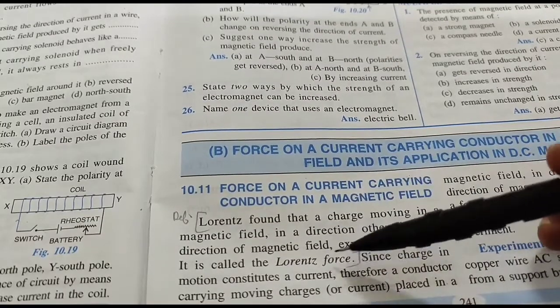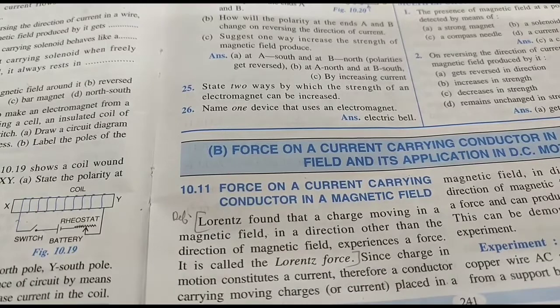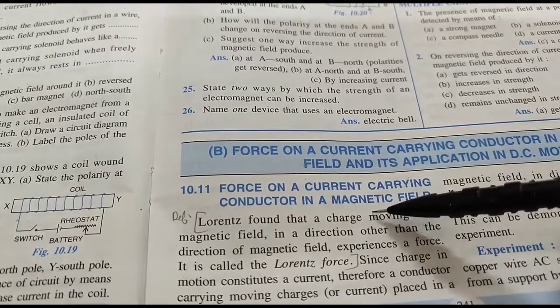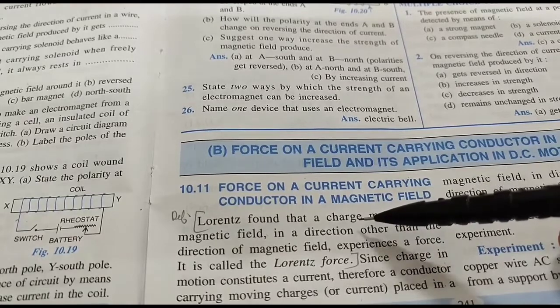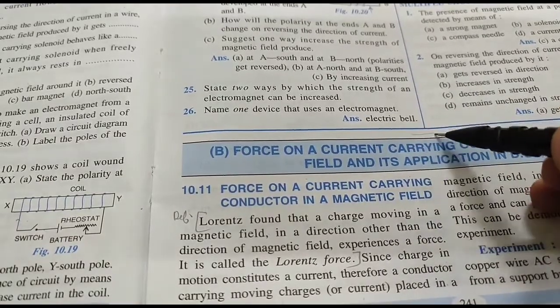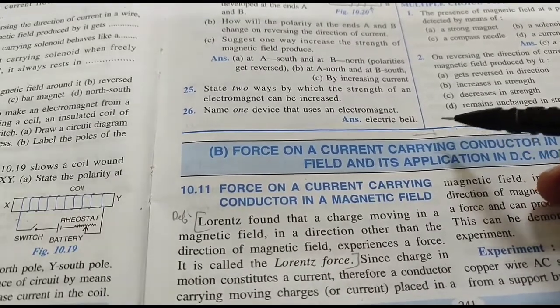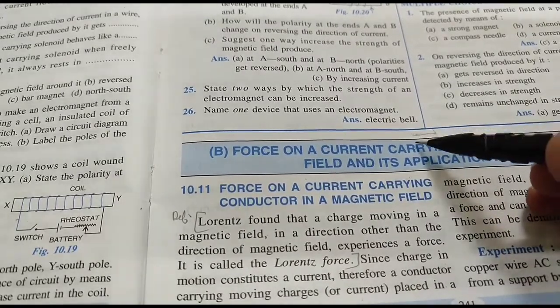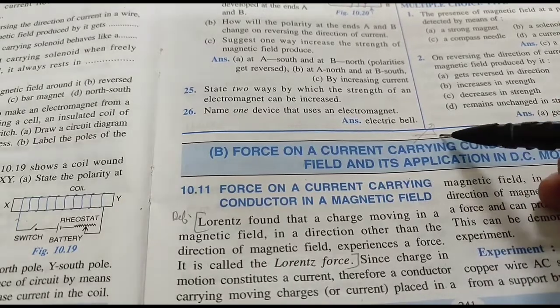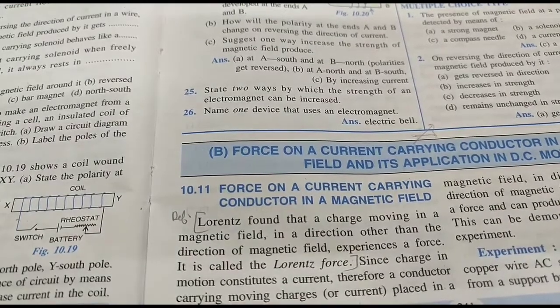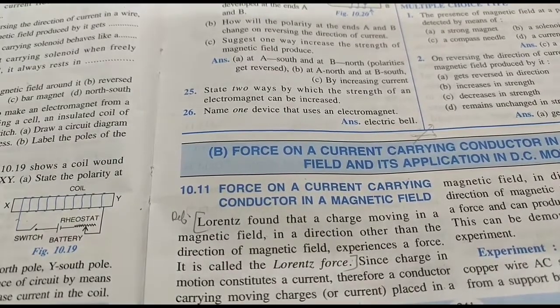is called Lorentz force. But this will work only if the current or the charge is moving in a direction other than the magnetic field. Which means that if the magnetic field is from left to right and the current is also moving from left to right parallel to it, it won't experience any force. Only if the current is moving at an angle to the magnetic field, any angle, then it will experience the Lorentz force, due to which it can move without even touching it. So the experiment theory is all cancelled.